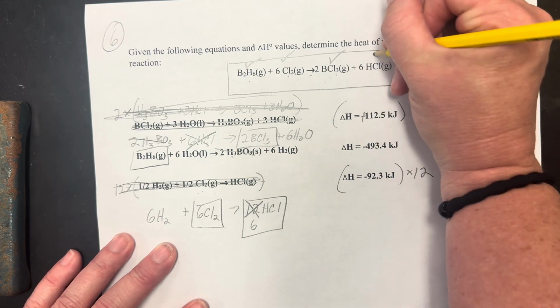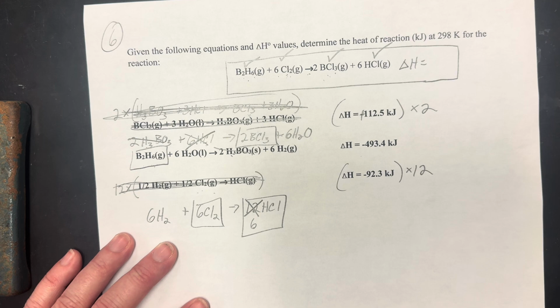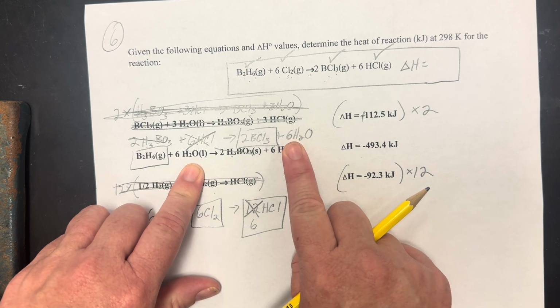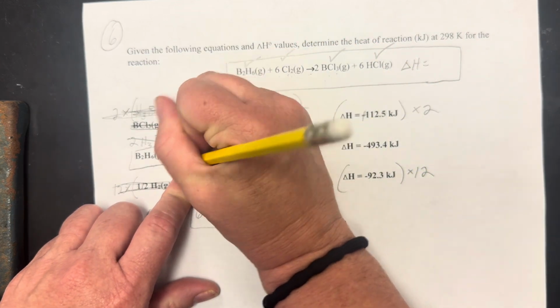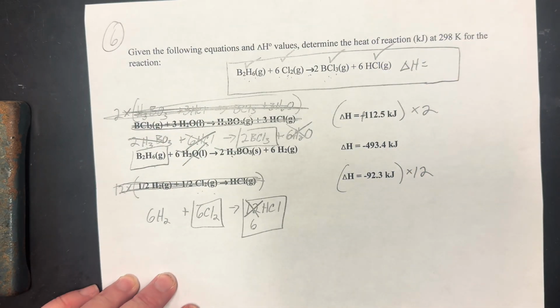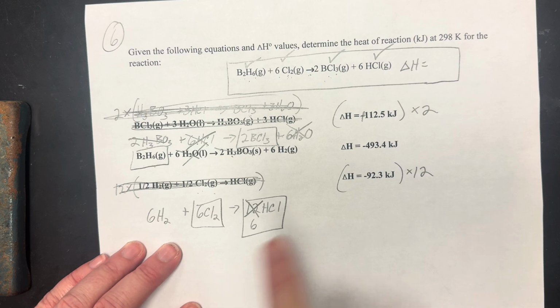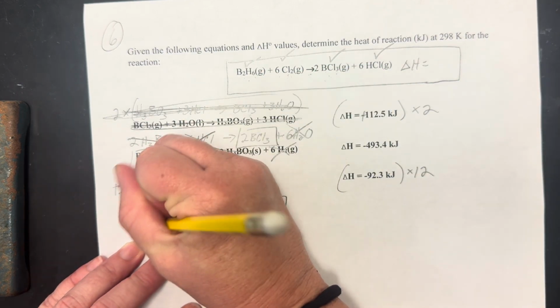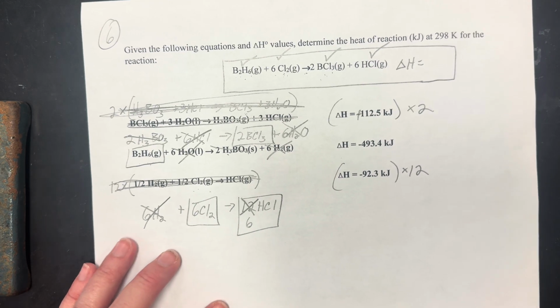Also make sure everything else gets crossed off. I have 6 waters here and 6 waters here. Perfect. Finally, 6 H2s here and 6 H2s there. That's a really good sign that everything's going well.